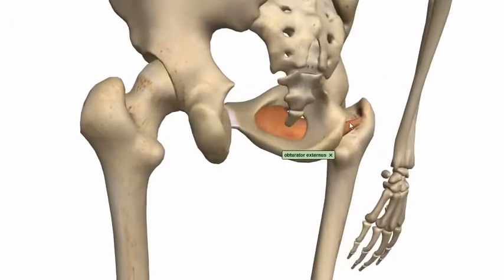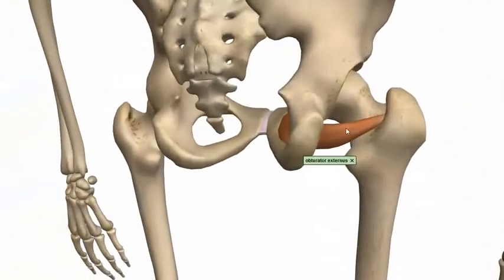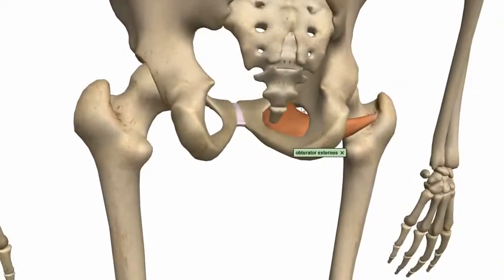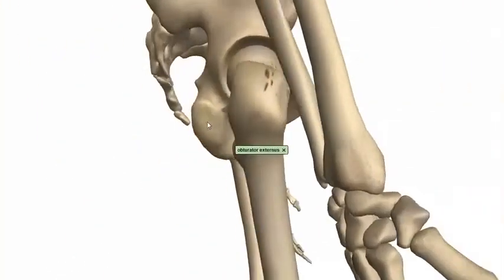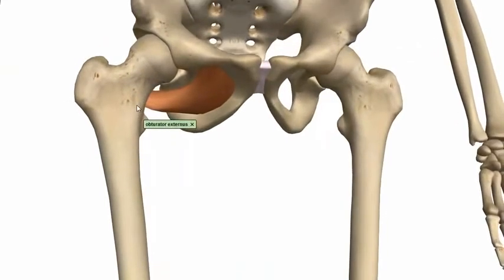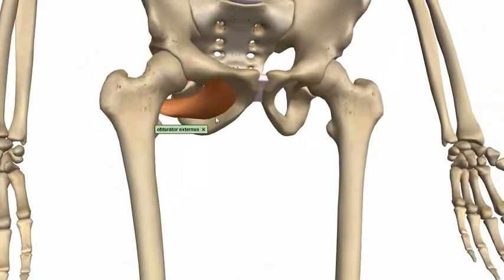So this is where it inserts, and it laterally rotates the femur. So you've got the obturator internus sitting on the medial side. So this is the obturator externus sitting in the medial compartment, and again it's innervated by the obturator nerve.